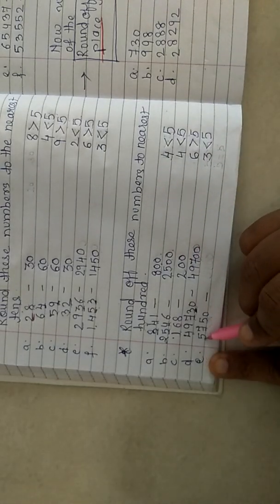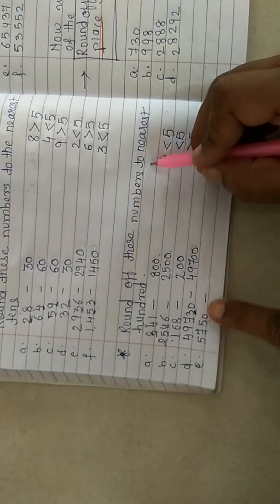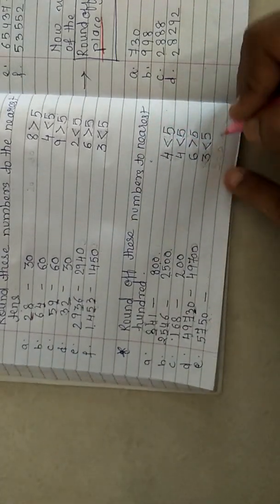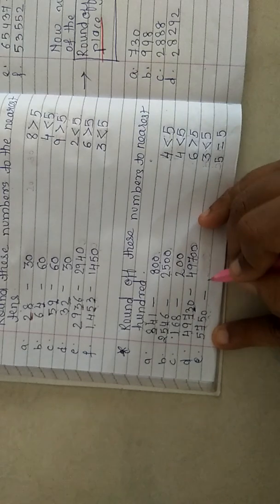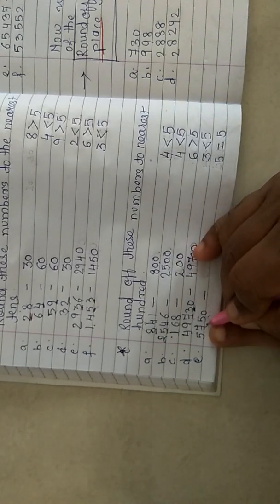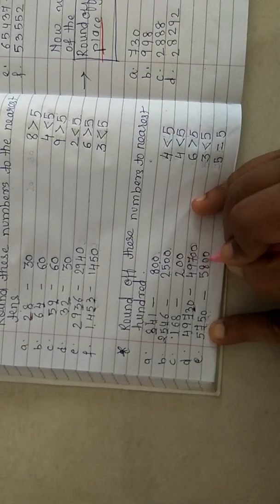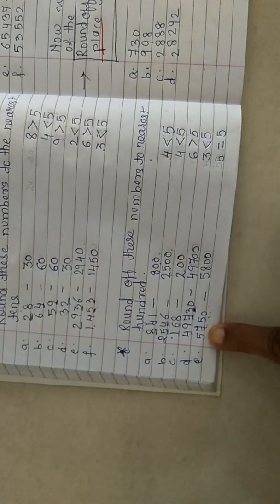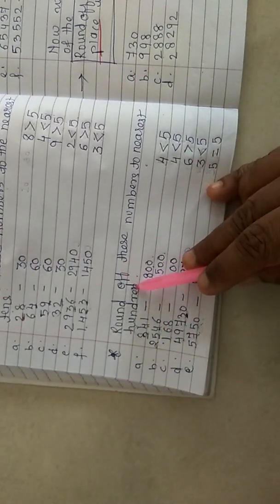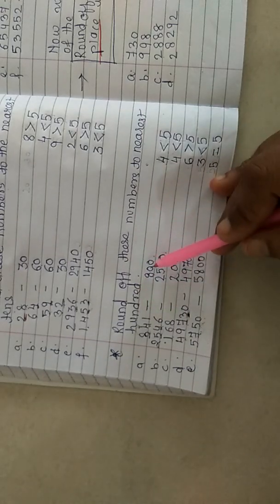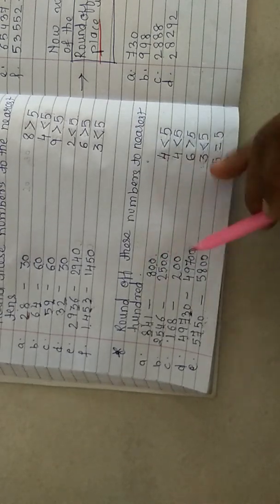Now children, this number is 5750, and we have to round off to the nearest 100. Now children, the tens number is 5, and 5 is always equal to 5. So here the number at hundreds place will be increased by 1, that is it will become 800, and here at tens and ones place we will have 0. Now children, if you look at these examples, you will see that when they are telling you to round off to the nearest 100, we are having the number at tens and ones place 0, 0 in all these examples.